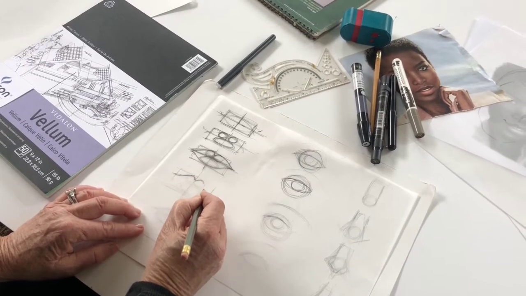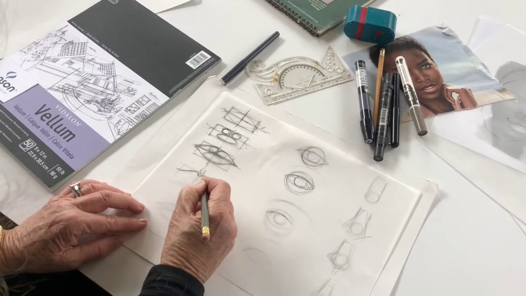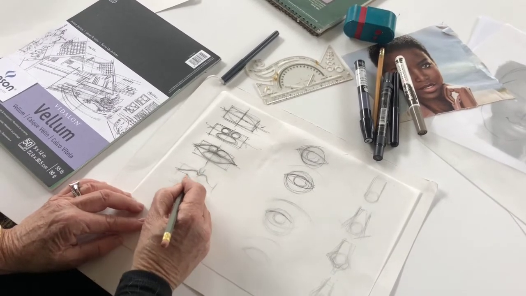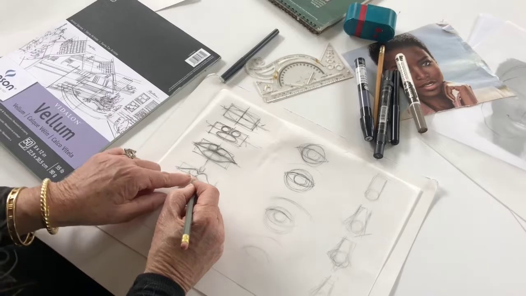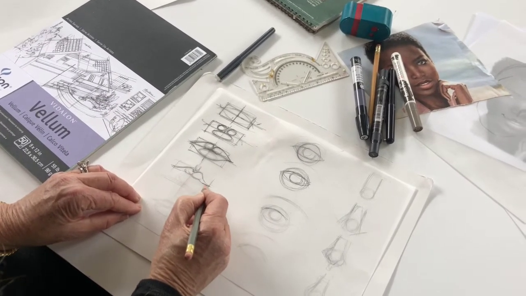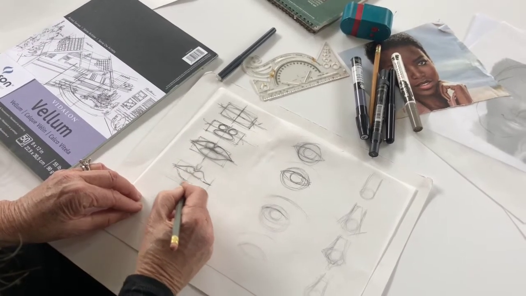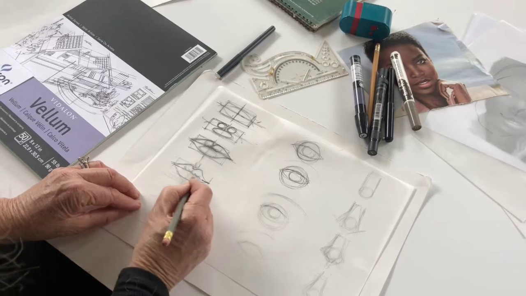You have the upper lip, and here is that little philtrum above it that creates that dip. You've got the circle, back down, and the lower lip.